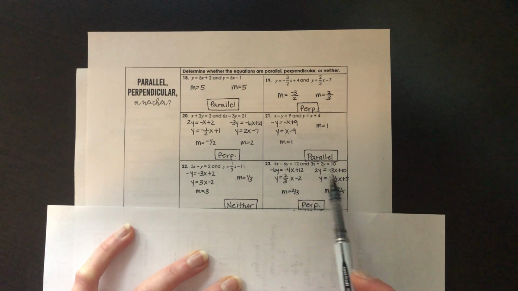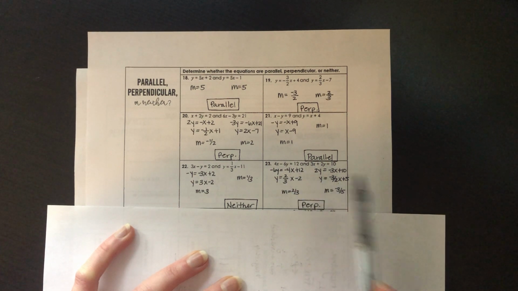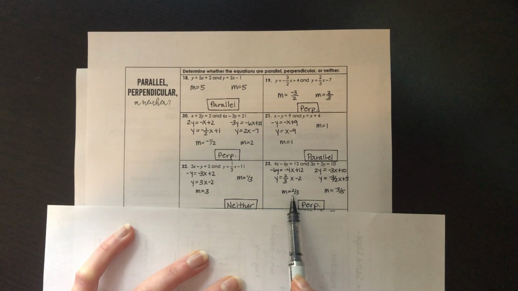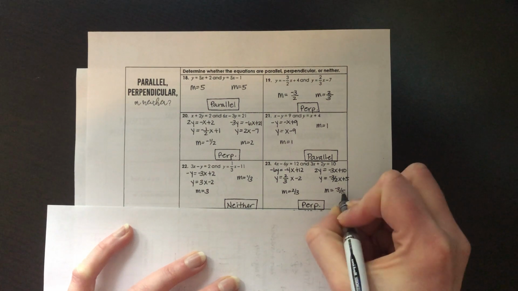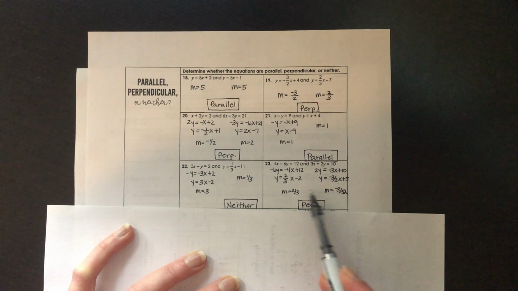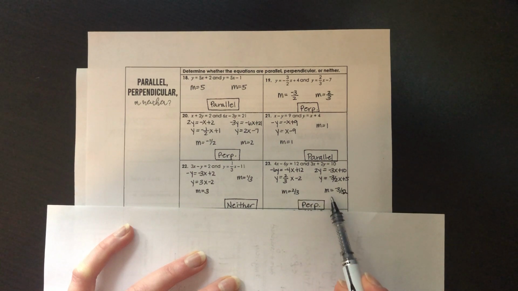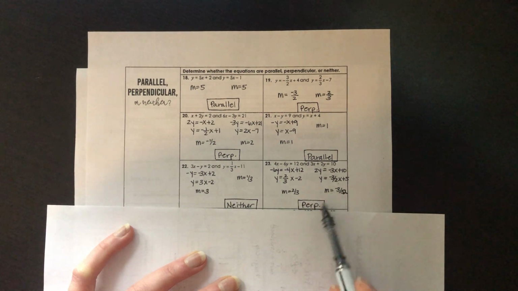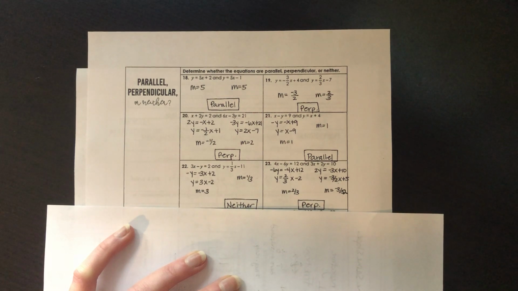And then 23 is like number 20. You had to solve for both, get y by itself for both. You would get 2/3. And then they made a typo. That should be, and then you get negative 3/2, which is the reciprocal and also the negative. So they did the negative reciprocal, so it's perpendicular.